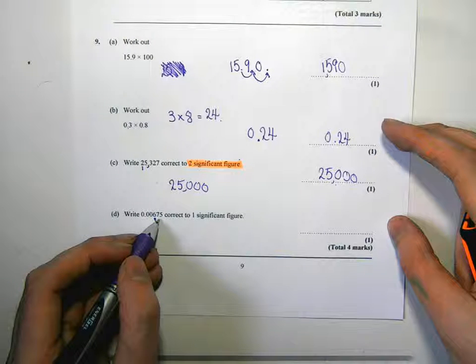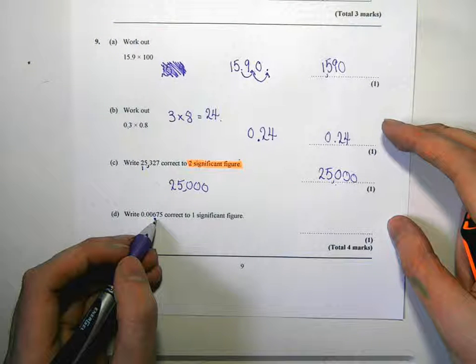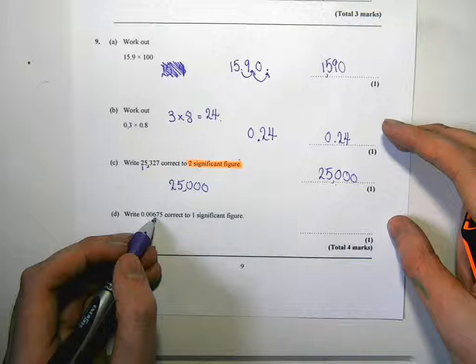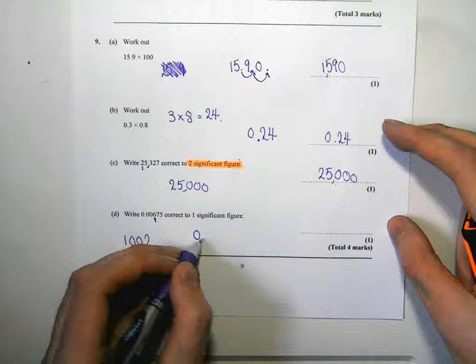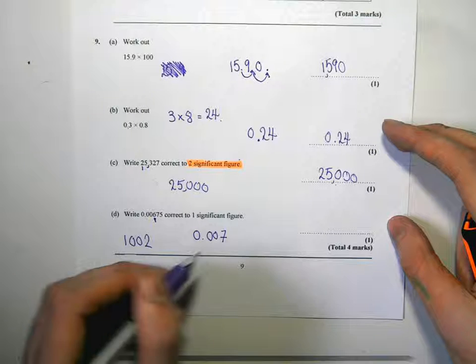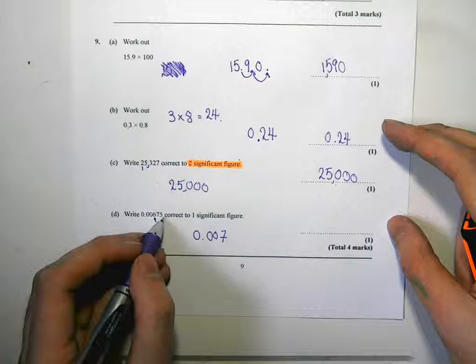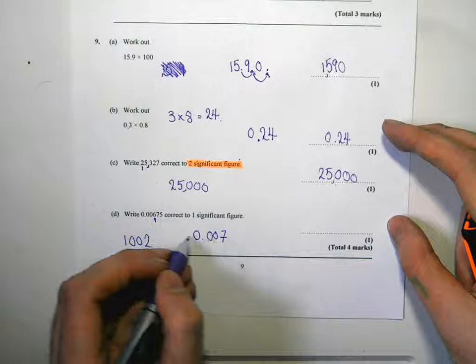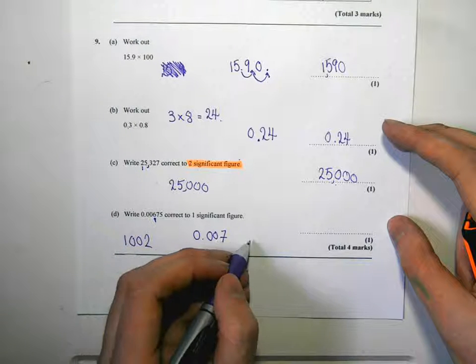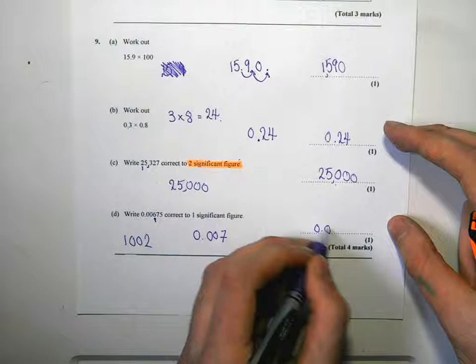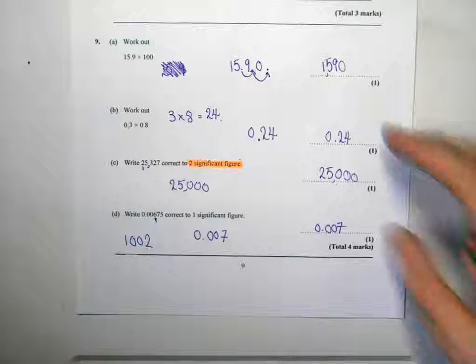First significant figure is that. Look at the next number like usual. If it's 5 or more, that 6 is going to change to a 7. So that is a 7. It's going to round this up 1 place to a 7 as well. So we've got 0.007. Everything else disappears and turns into zeros, which we don't really need to write because there's no point writing 0.00700. Those zeros don't matter. So this is going to be our answer, 0.007.